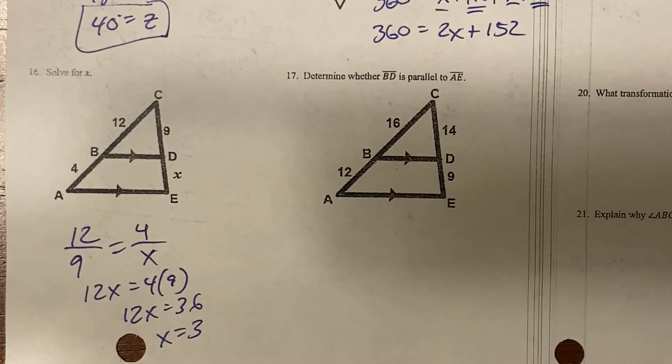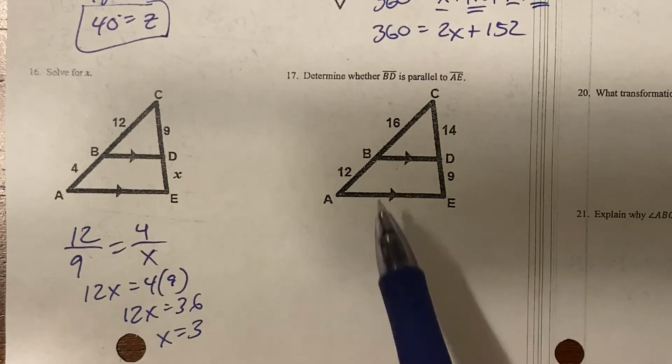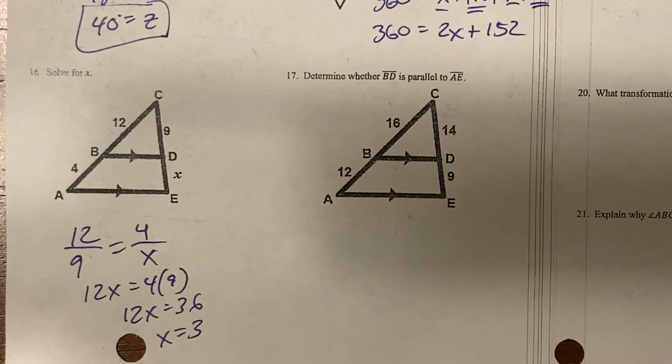Number 17 is very similar, except you're going to set up a proportion and reduce the fractions or cross multiply. And if you get things are equal, then these lines are parallel. BD is parallel to AE. If you get they're not equal, then those lines are not parallel. Okay, so push pause, make a proportion, see if they're equal to each other.